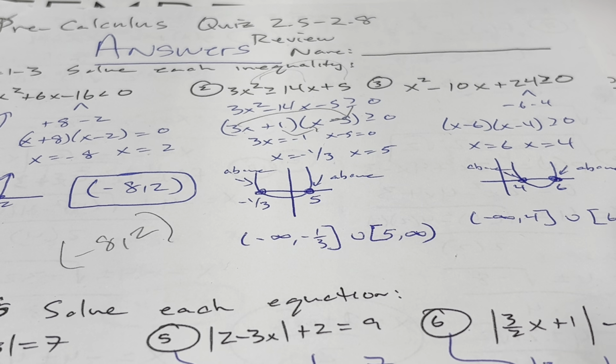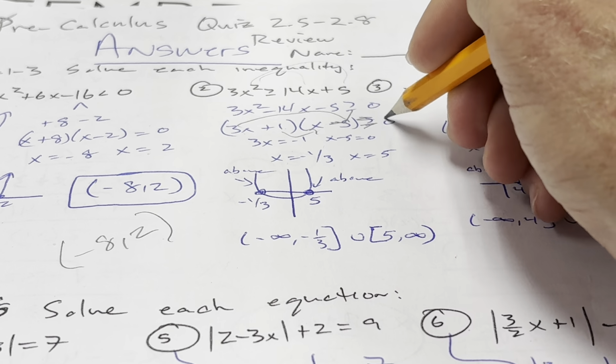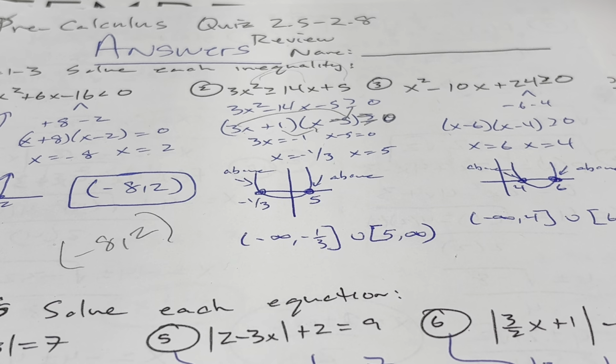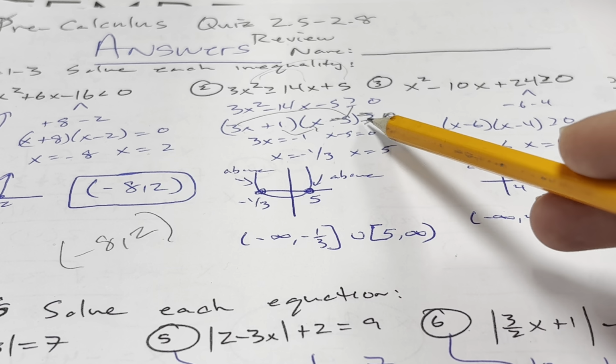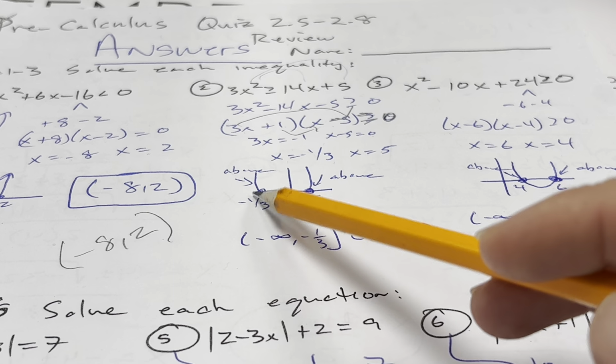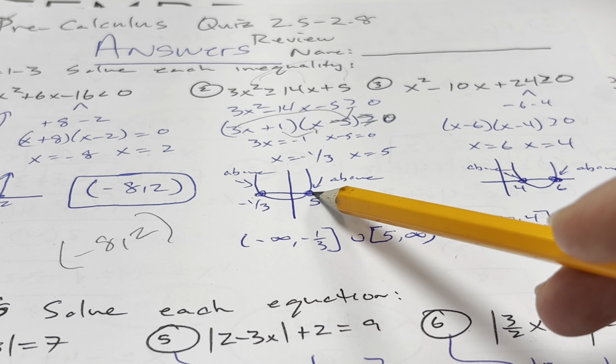3x plus 1, I'm going to set it equal to 0. So again, treat this like it's equal to 0. I'm going to get x is negative 1/3, which is fine. You can have fractions. And then we have x minus 5 is 0, so x equals 5. So I got negative 1/3 and 5 as my x-intercepts.